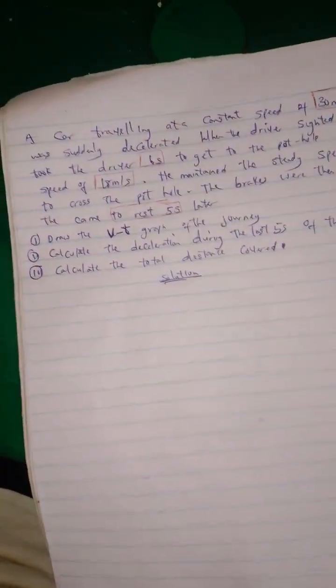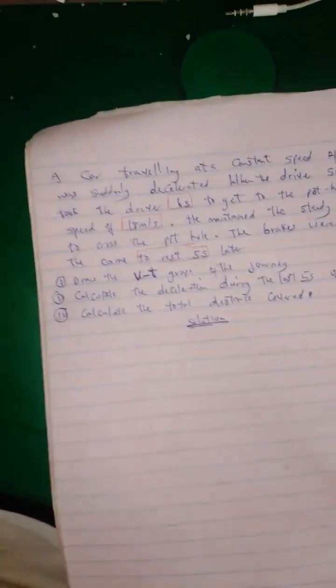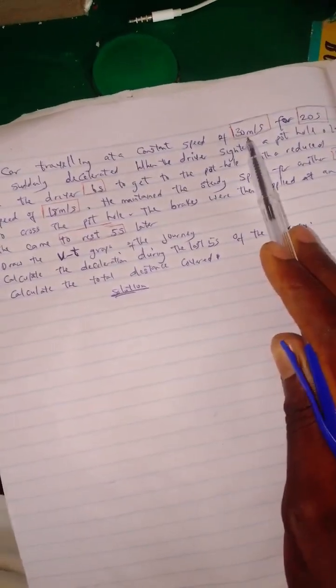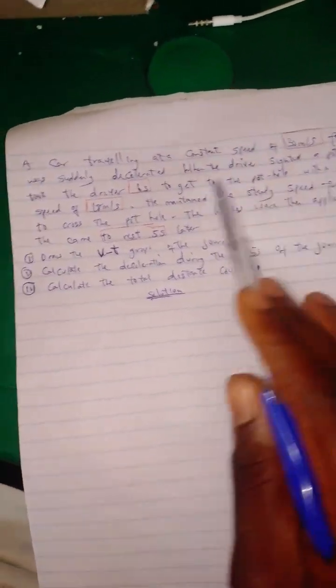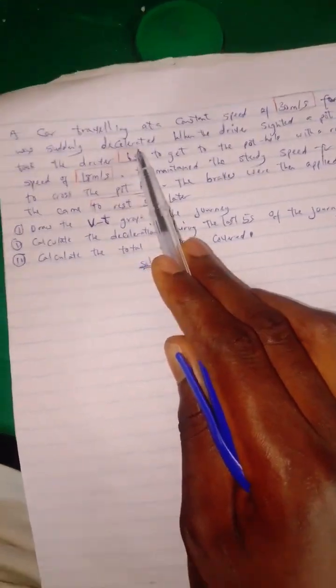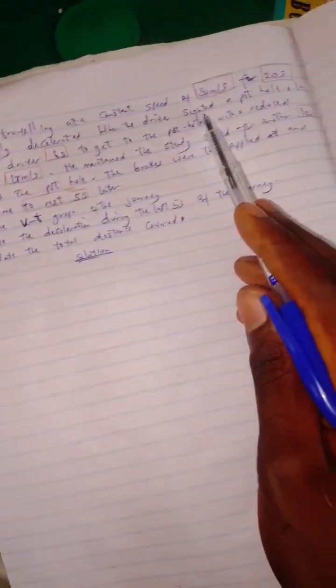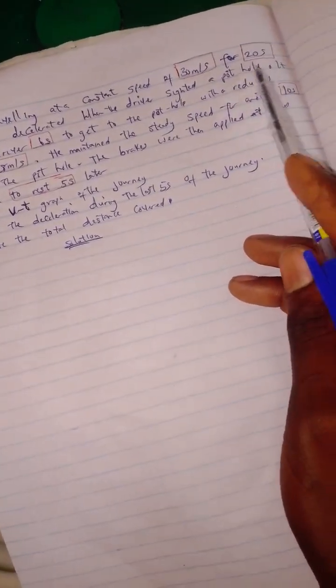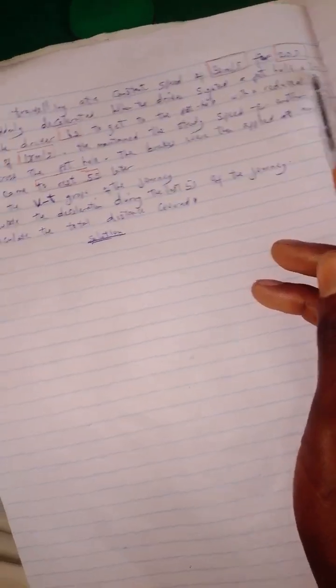In this video, you're going to learn about a velocity time graph. This is your question. Let's look at what the question is talking about. It says a car traveling at a constant speed of 30 meters per second for 20 seconds was suddenly decelerated when the driver sighted a pothole. A pothole. You see the pothole.